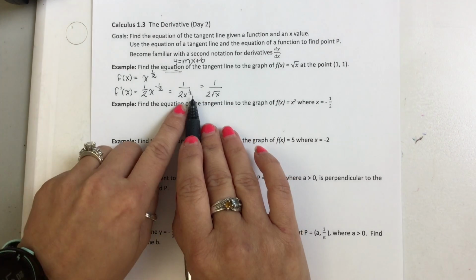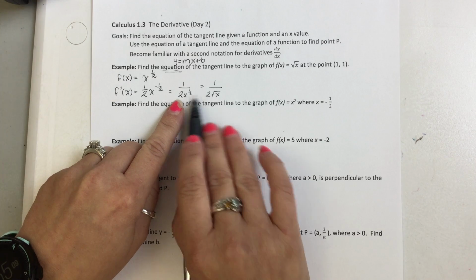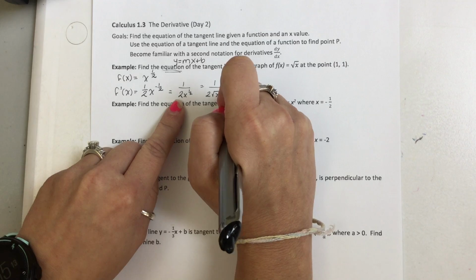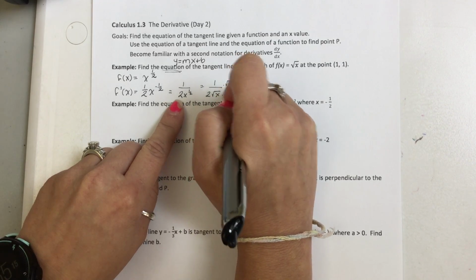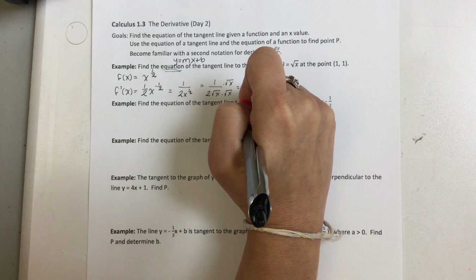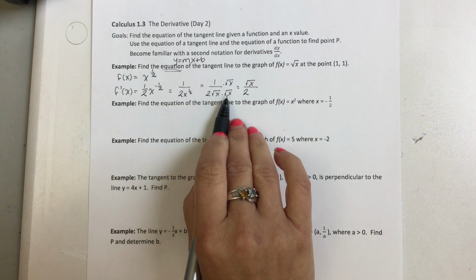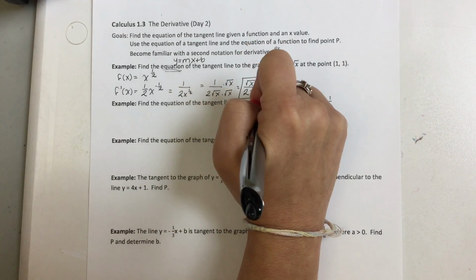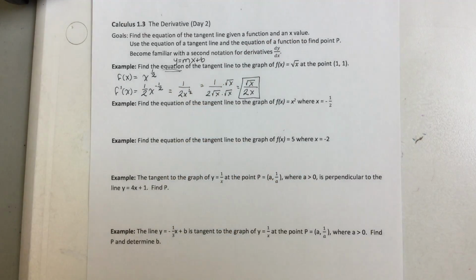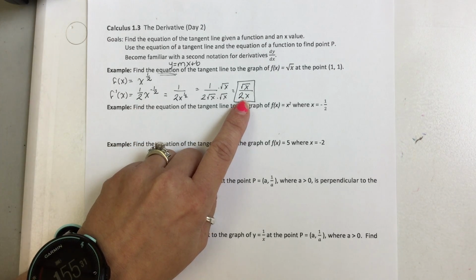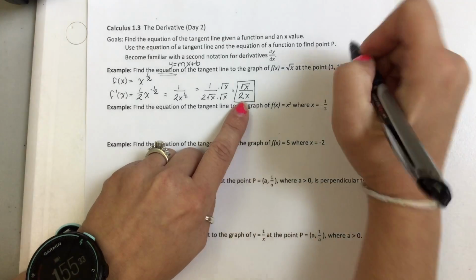So make sure that if you have a fraction exponent on the bottom, you do realize it's a radical and we have to rationalize. So I'm going to go ahead and multiply top and bottom by the square root of x. So square root of x over 2 times the square root of x times the square root of x is the square root of x squared, which is x. This is the derivative. Okay, now that's not your slope. The derivative is the formula to find the slope based off of x.